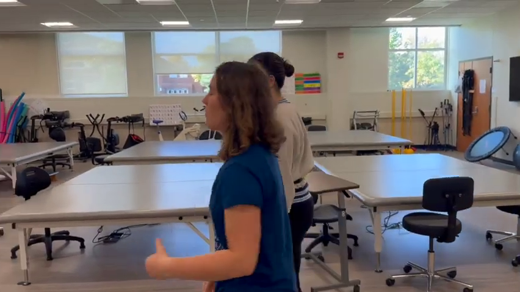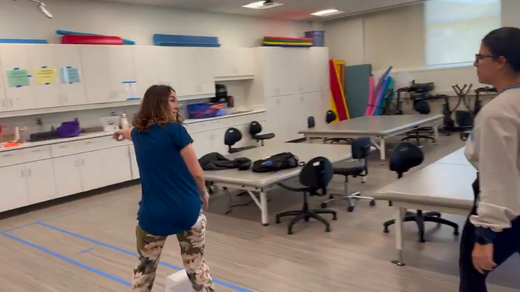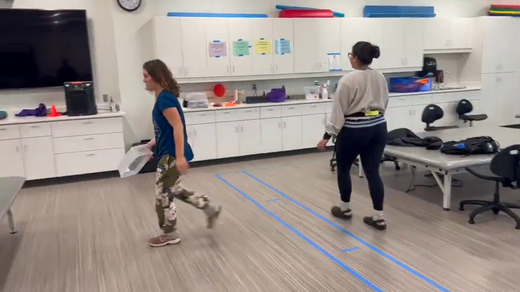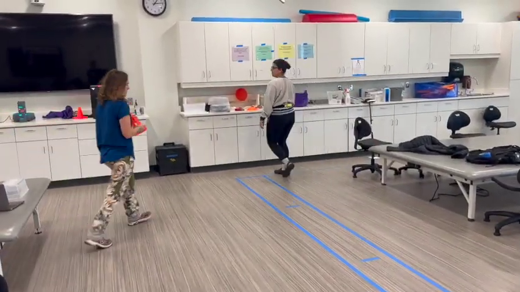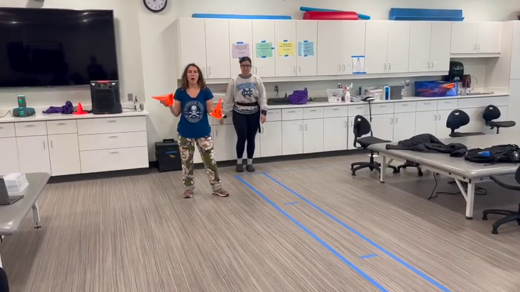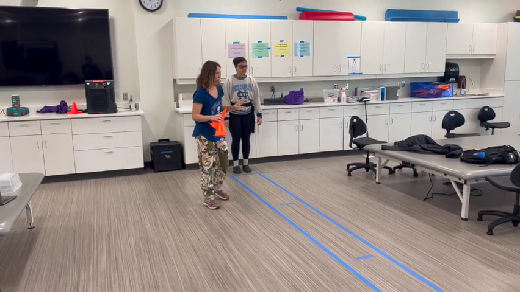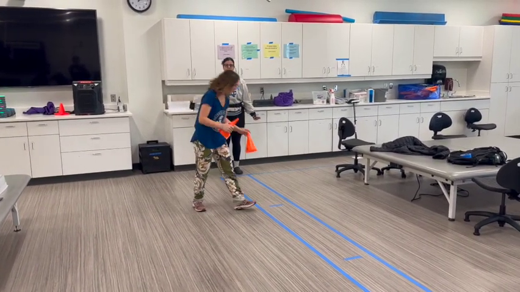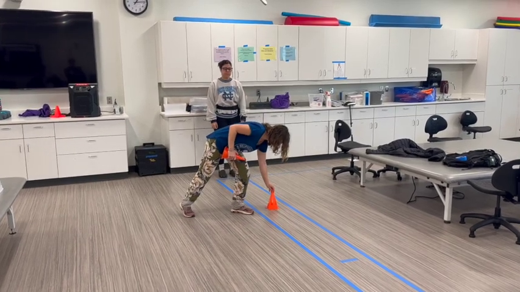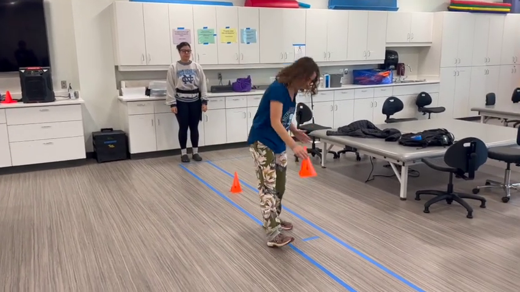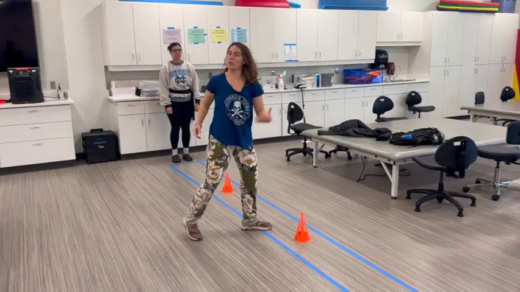The next will then be around objects. We'll go back to this end. For this, you'll have two objects. They will both be around 5 feet away from each other. So 5 feet from the start, and then the second one is 5 feet away from the first cone.